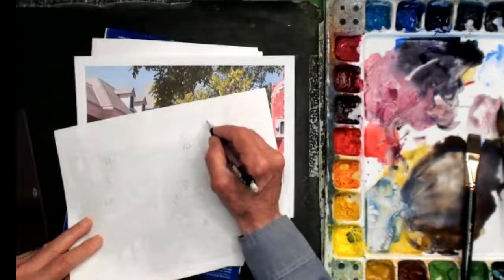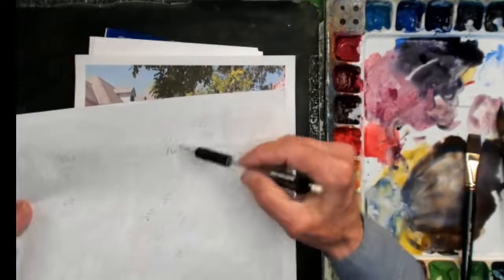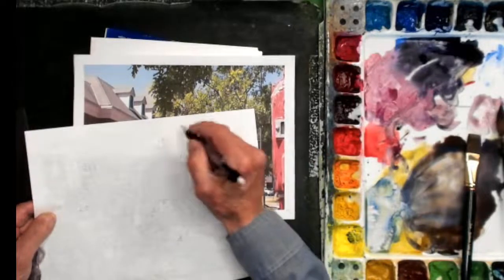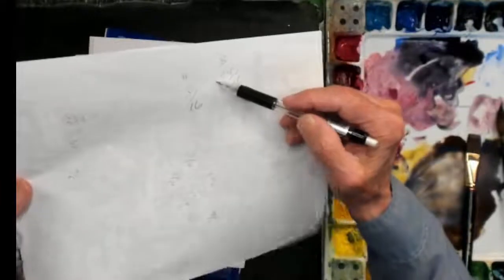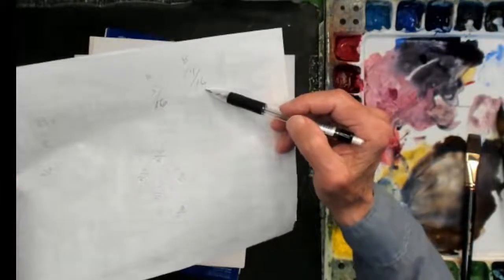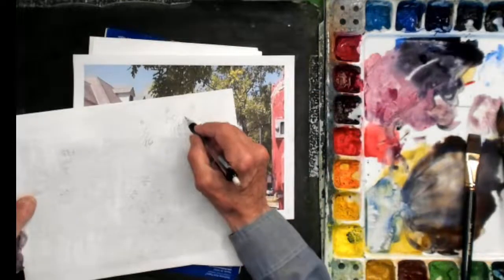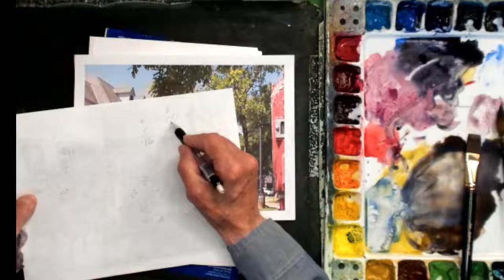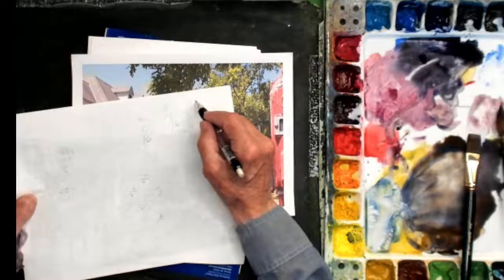That's 24/16. So the size of the head compared to the body, the head was 3/16, and the total body from head to toe was 24/16. Well, come to find out, that ratio is 3 to 24, that's 1 to 8, 8 to 1.